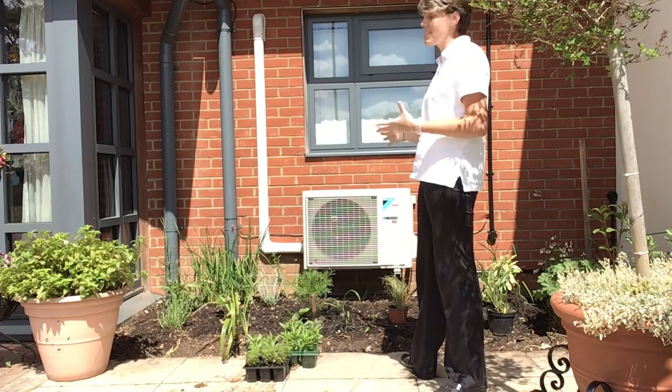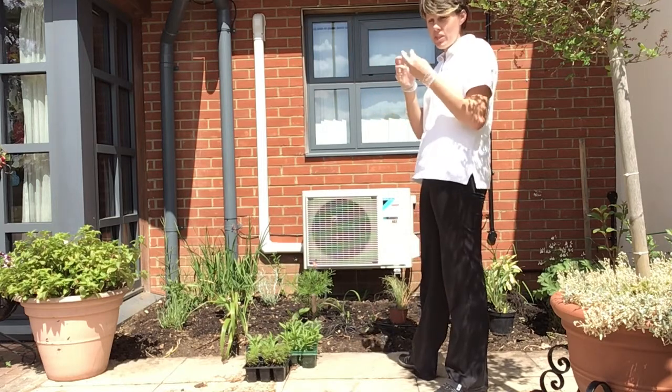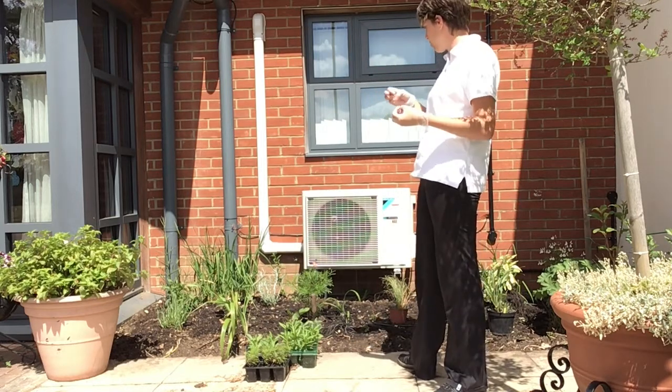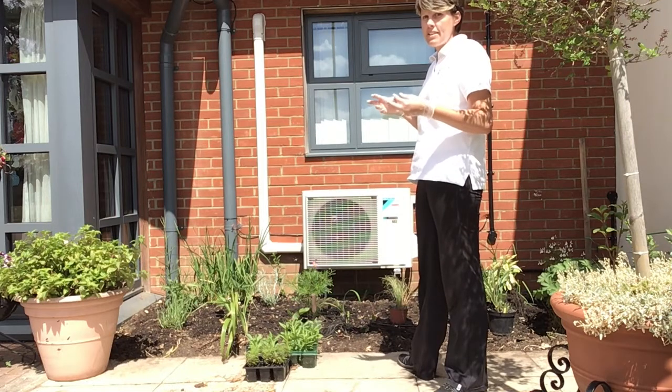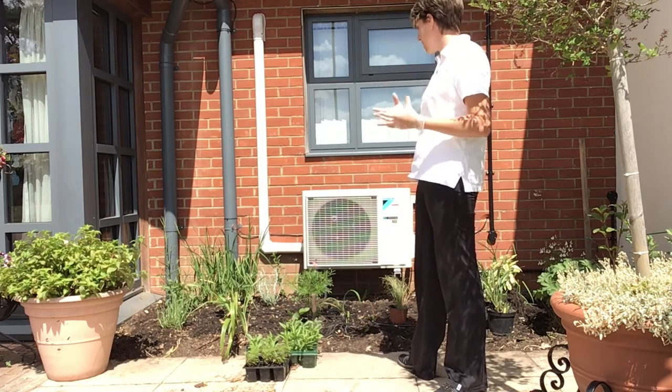I've also put in some penstemons. In mid to late summer they'll be flowering with lovely bell-shaped flowers, and I believe this one's called Strawberries and Cream, so it's going to be a reddish and creamy colour, and again the bees love them.